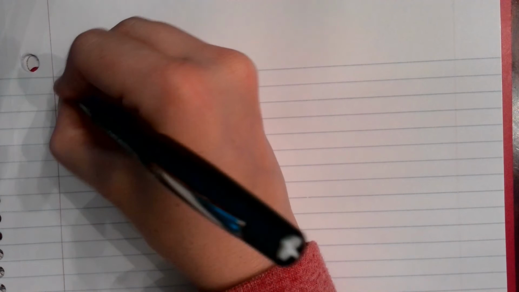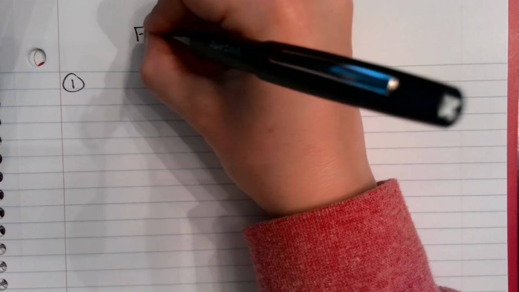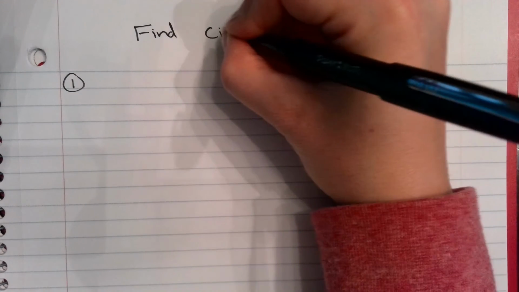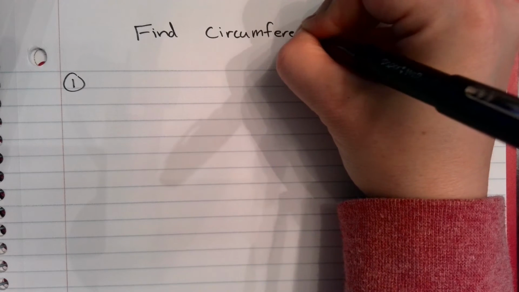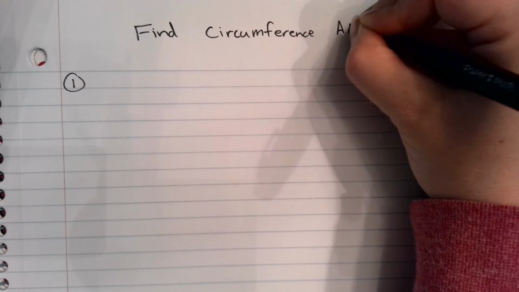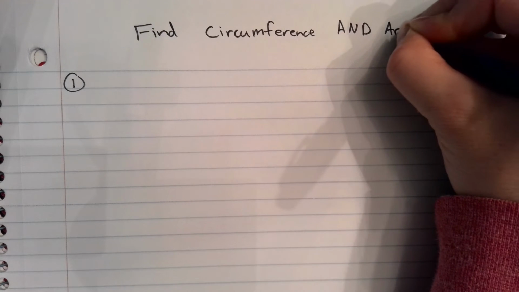So let's go ahead and turn the page. I'm going to give you just a couple of problems in which I want you to find the circumference and the area. So I'm going to write that at the top. Find circumference and area.